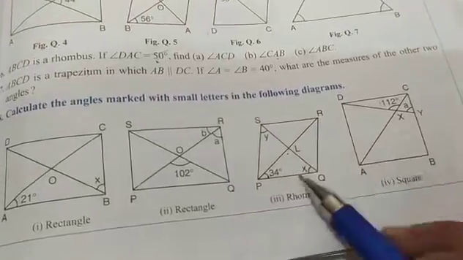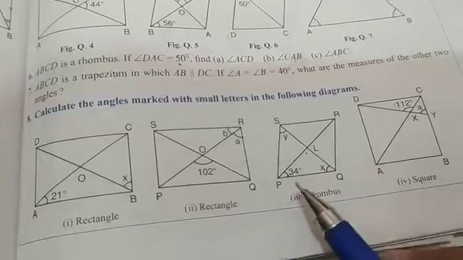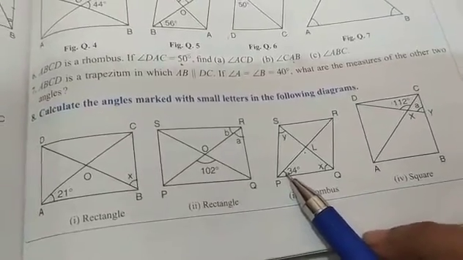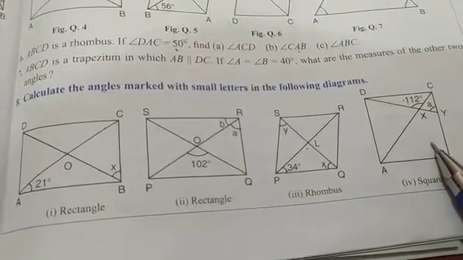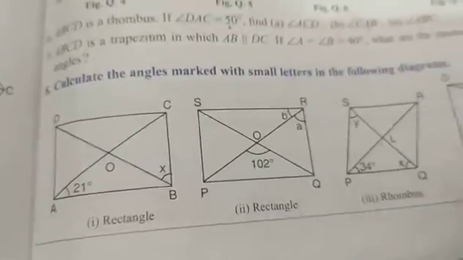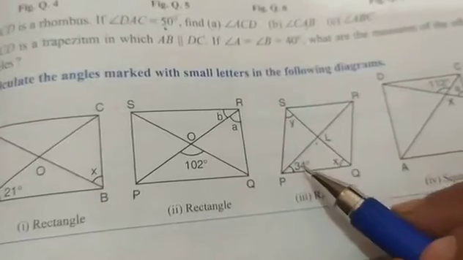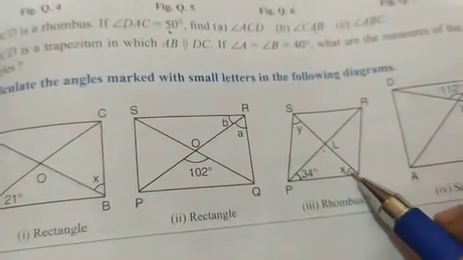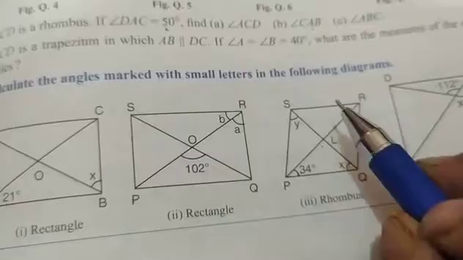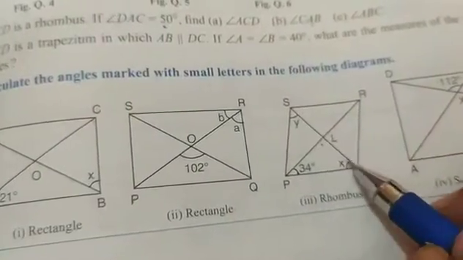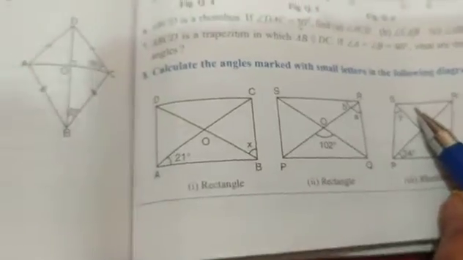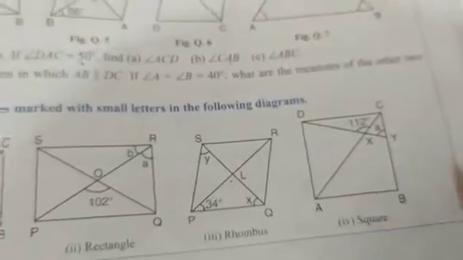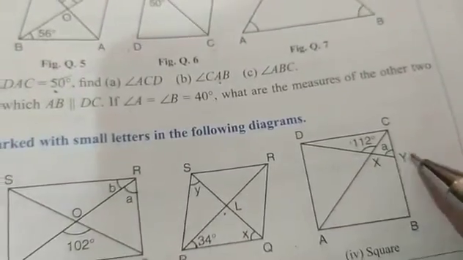These two parts do in your homework. It is a rhombus, so use the rhombus property here, and it is a square. Use the square property. In this, it is 90 degrees. So 90 degrees minus 34, you can calculate x easily. Whenever it is x, this angle will be this and this angle will be alternate, and this angle is equal to this angle because diagonals of a rhombus bisect the interior angle. So just calculate this one also.